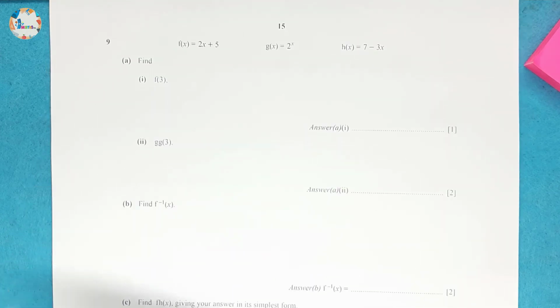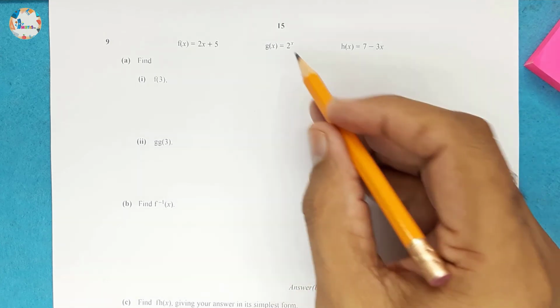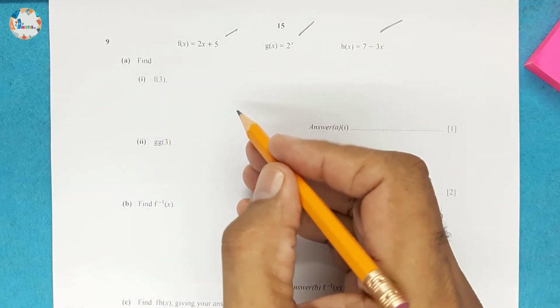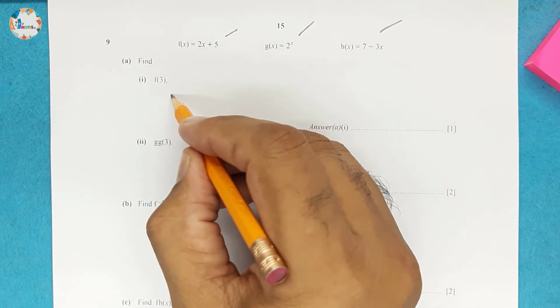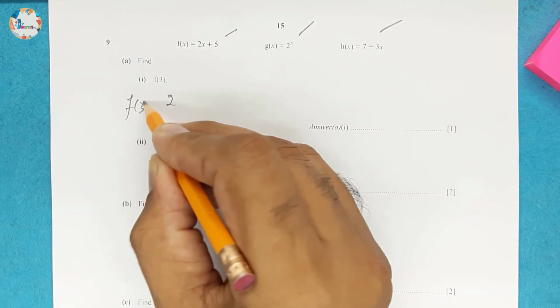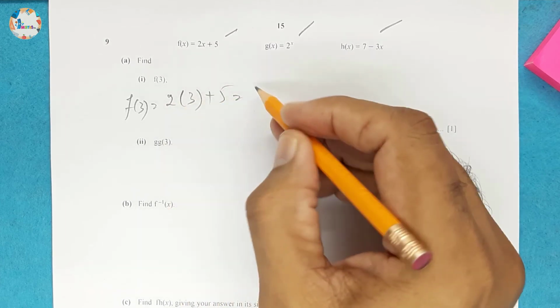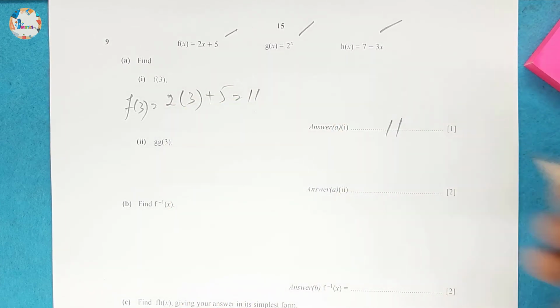This is done. Now question number 9, functions f of x is equal to this one, g of x is given, h of x is also given. We have to find f of 3. So 3 we will replace here. So f of 3 will be equal to 2 into 3 plus 5, which is equal to 6 plus 5, which is 11. So answer to this one will be 11.